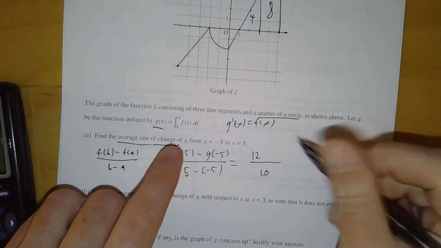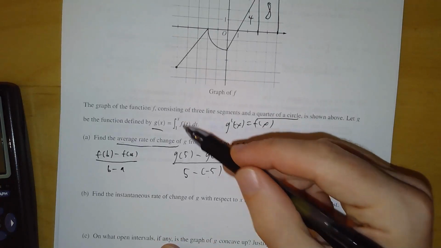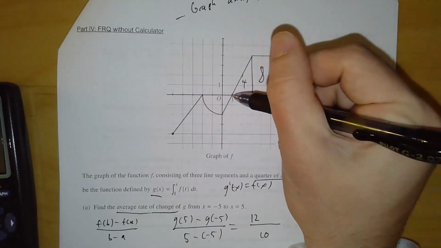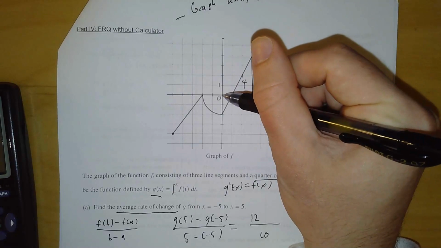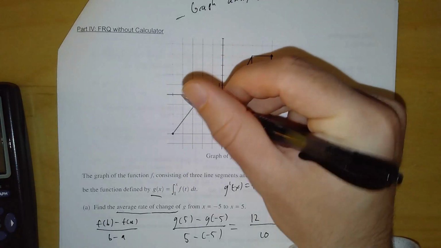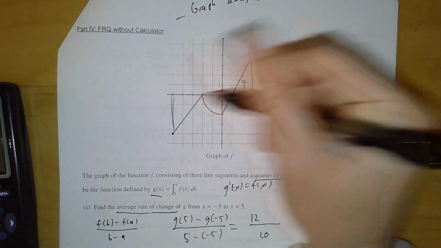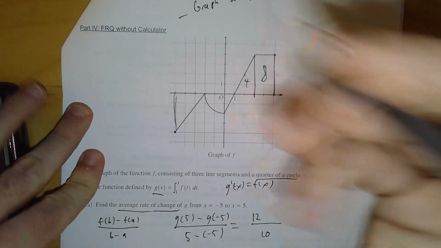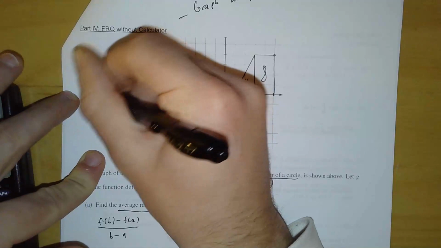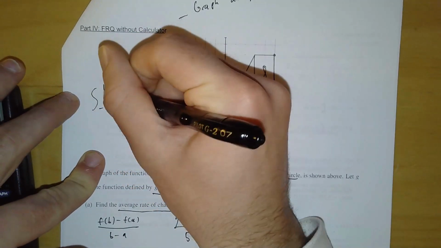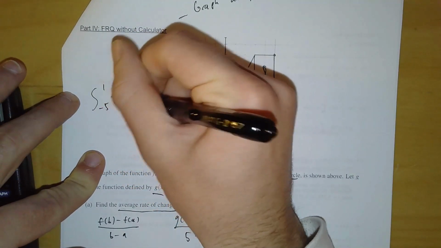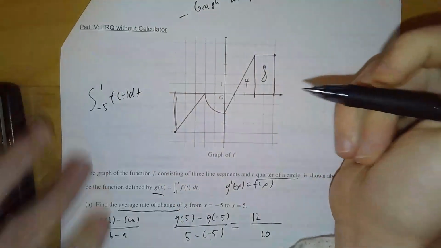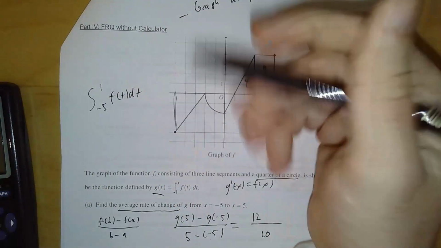Okay. Then g of -5, the area from 1 to -5. So a little more challenging. I want this from here to 1, 2, 3, 4. I need basically all this. I just need to go backwards. So you find this area. So first, I'm going to find the area from -5 to 1 of f of t dt. And then I'll flip it when I'm done.